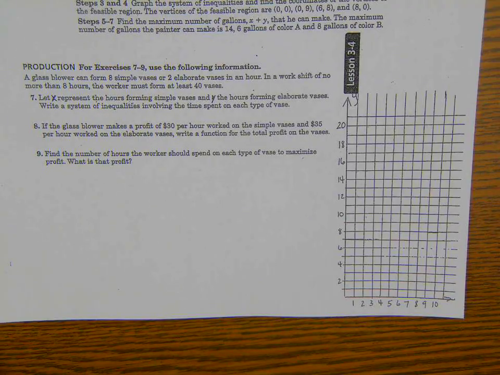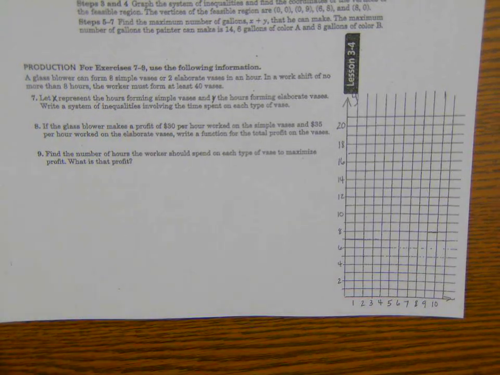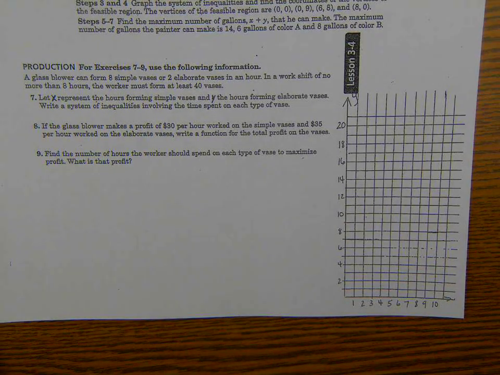But the task is that they must form at least 40 vases in that 8-hour or less work shift. Okay, we're going to call X the hours forming simple vases and Y the hours forming elaborate vases. Basically what we're going to come up with in this problem is how should the person spend his work day? Should he spend the whole day making simple vases? Should he spend the whole day making elaborate vases? We're going to find out how to make the most money possible.